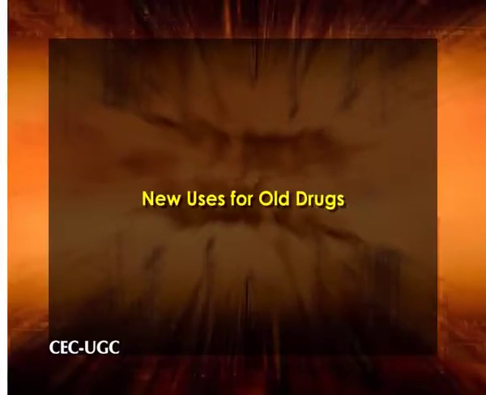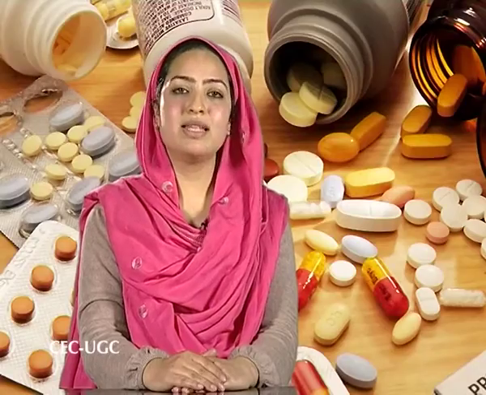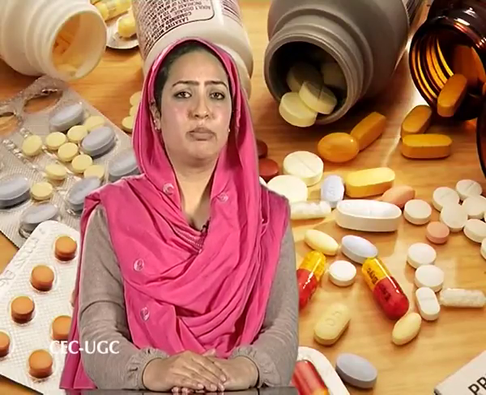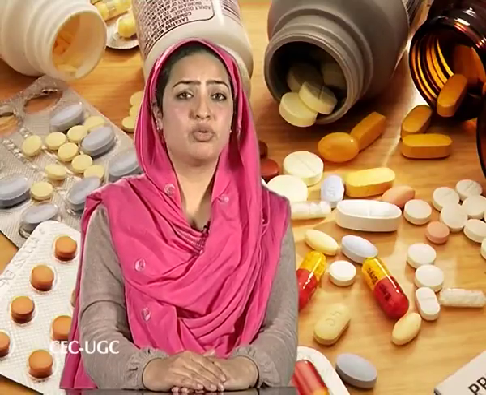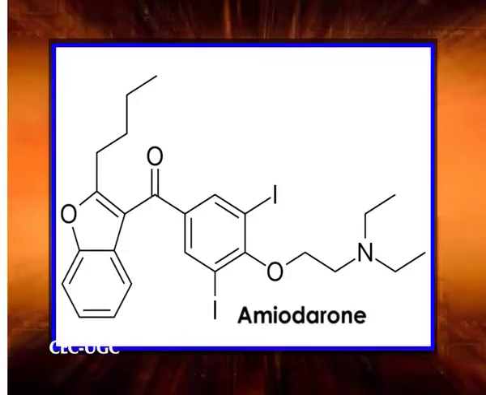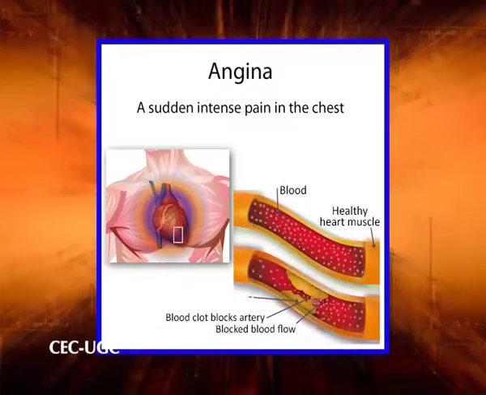Now we come to another category, that is new uses for old drugs. In some cases, a new clinical activity observed for an old drug is sufficiently potent and interesting to justify the immediate use of the drug in the new indication. Amiodarone, for example, was introduced as a coronary dilator for angina.